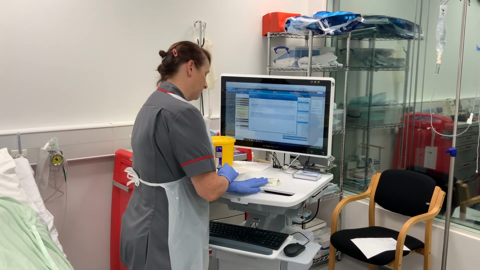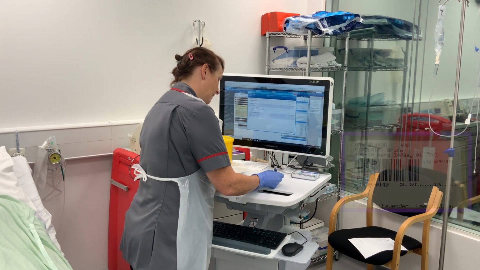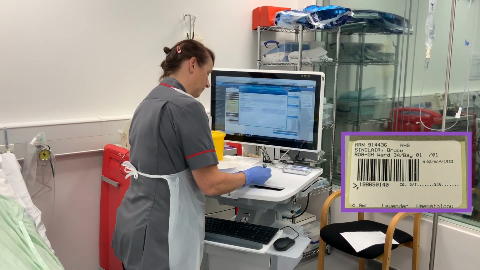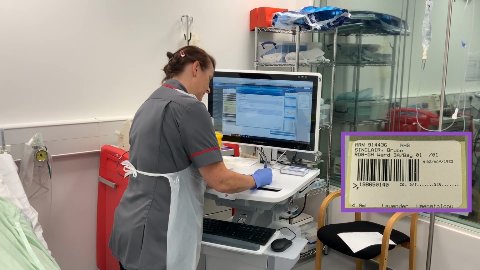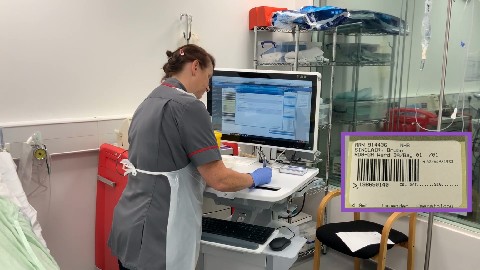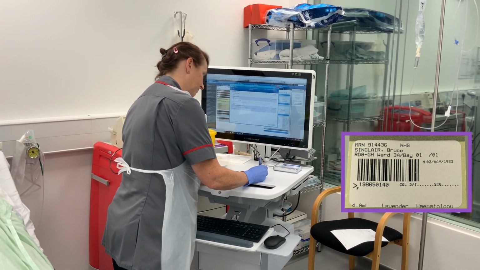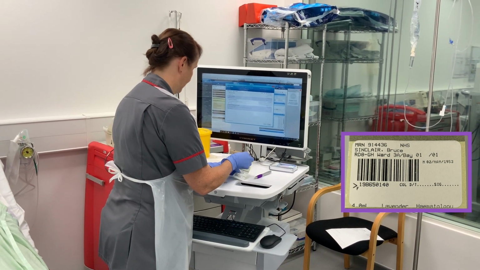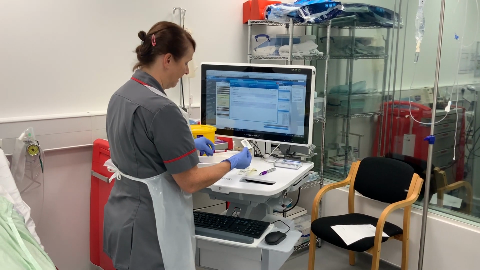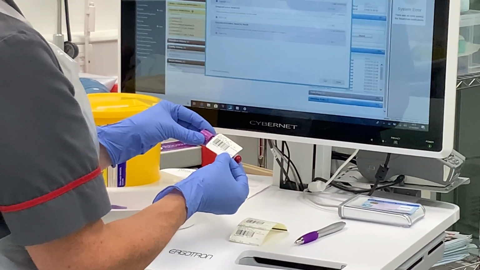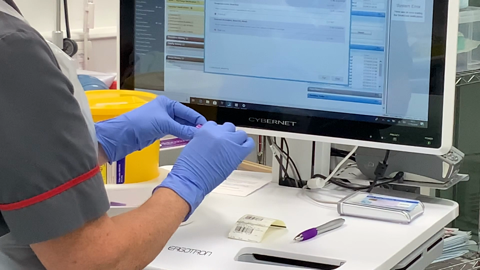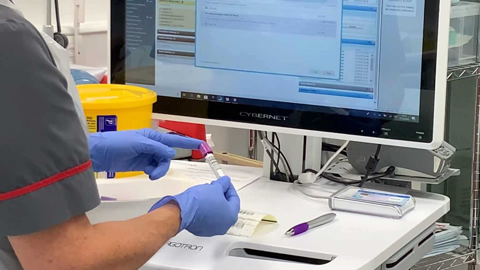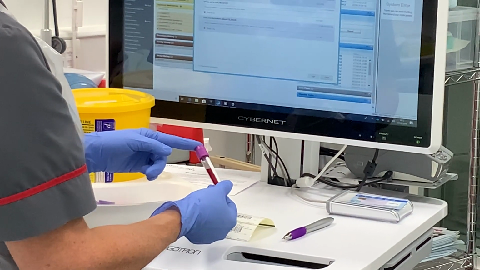So having taken my samples, I'm now going to label them, just ensuring that I choose the correct label for the correct bottle. So looking at the first label, I'm going to date and sign. And then selecting it, this is my haematology sample, my lavender bottle. So I put it onto the bottle with the barcode at the top. Just ensuring that it's in place.